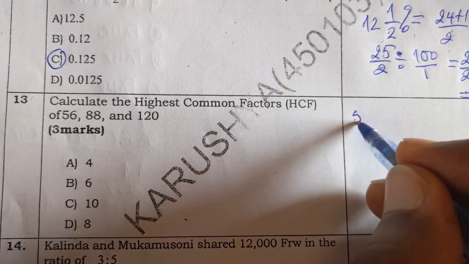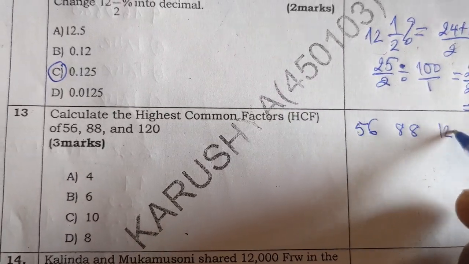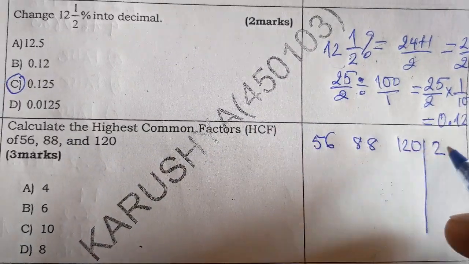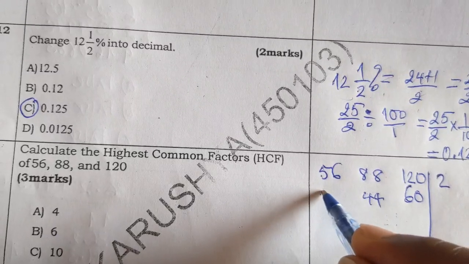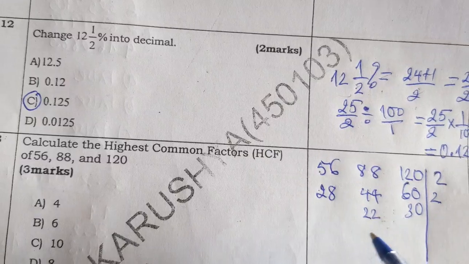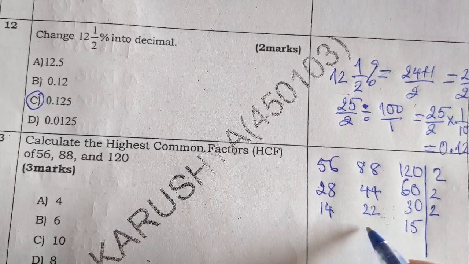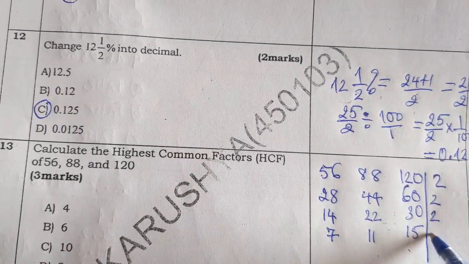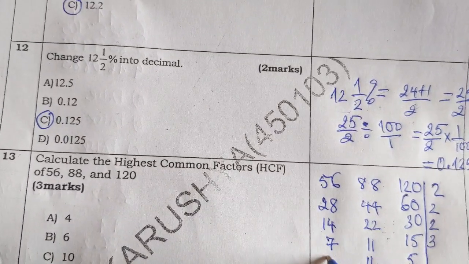Once I divide by 2, we get 28, 44 and 60. Then dividing by 2 again, we get 14, 22 and 30. I put 2 again, and we get 7, 11 and 15.